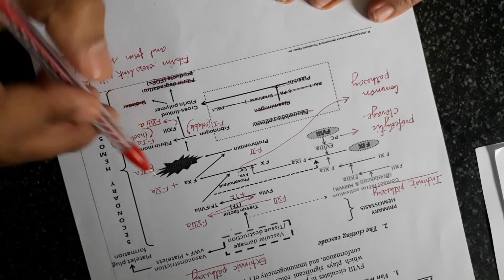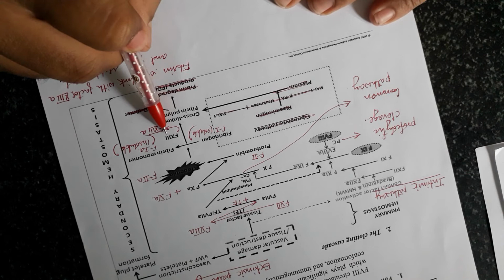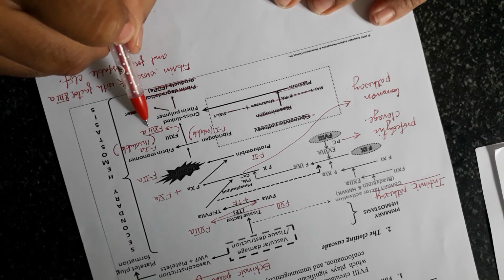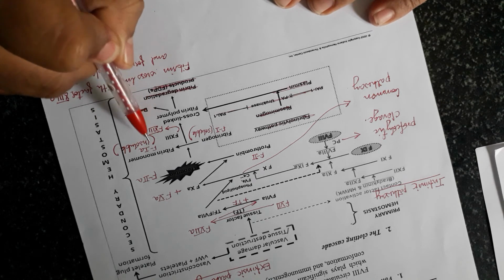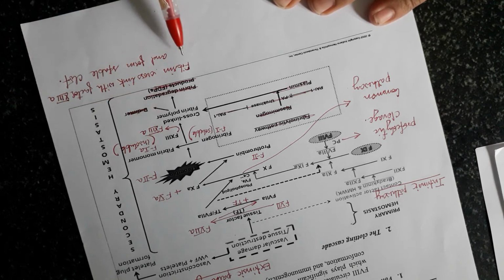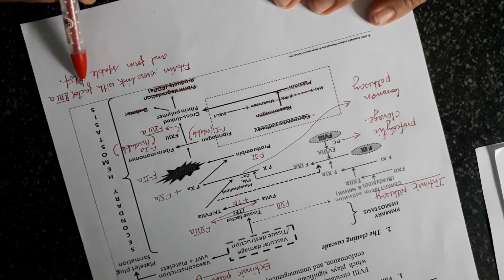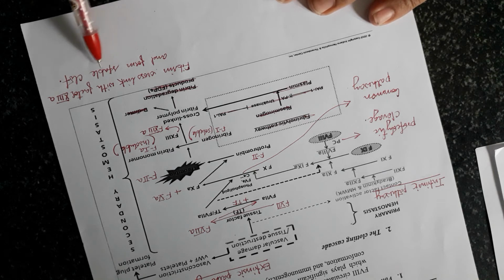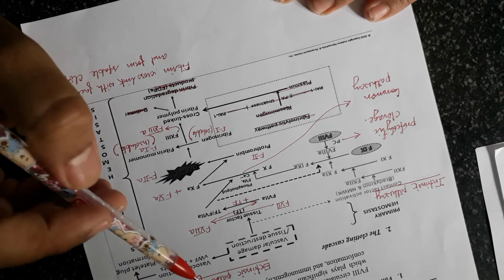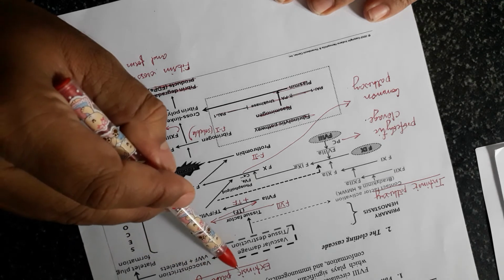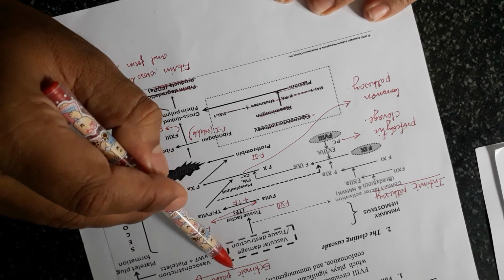Thrombin also converts factor 13 into activated factor 13A. Then factor 13A acts on the fibrin monomers, cross-links the fibrin, and forms a stable clot. This way the clot takes place, and this part of the clotting mechanism is called the extrinsic pathway.